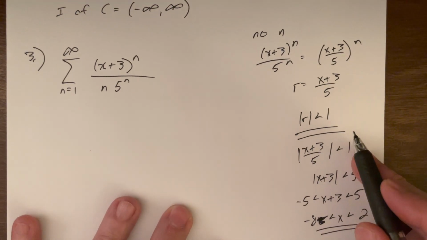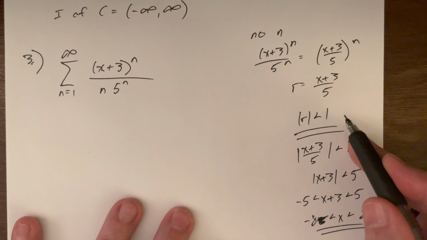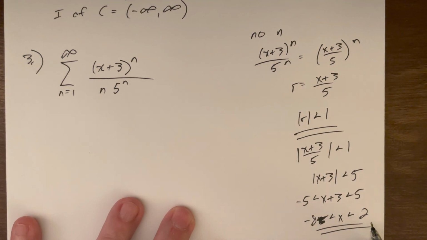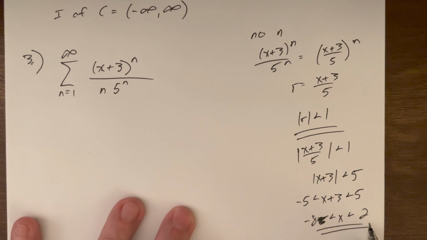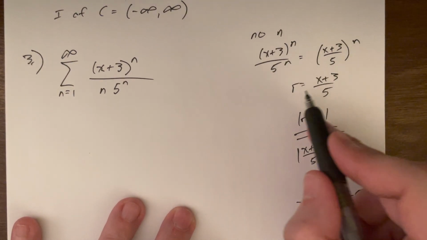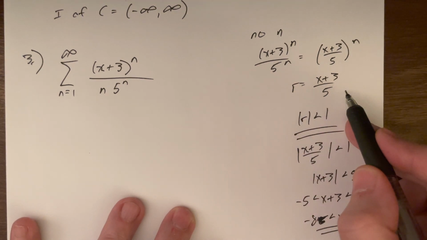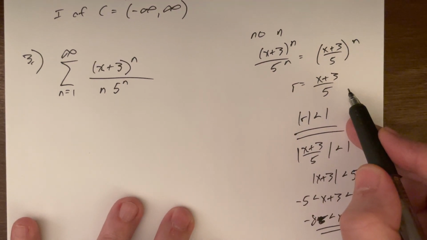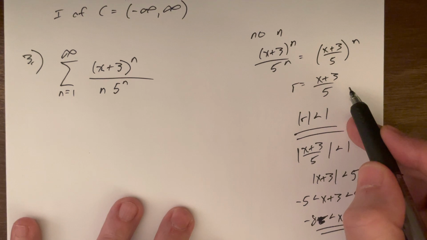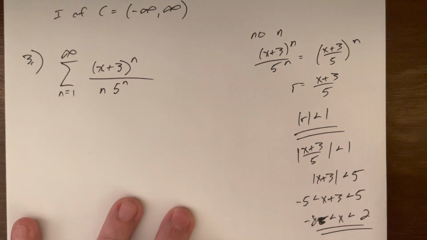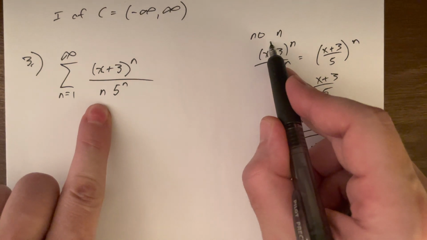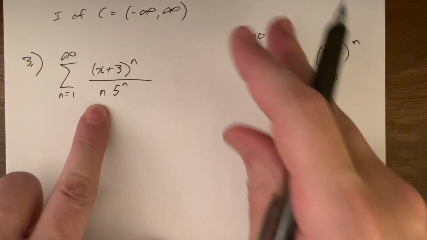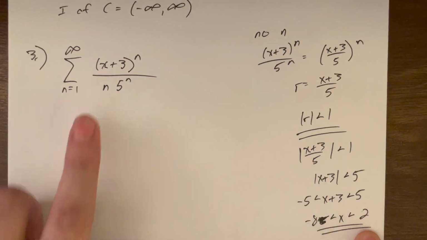And again, because this was a geometric series, you would be done. You wouldn't have to worry about what happens when x equals negative 8 or when x equals 2. If you do look at those, those would be r values that give you 1 or negative 1, and those definitely would diverge. But notice again, keep that note. That was without that n value, that's how we could solve, and there would be our interval.